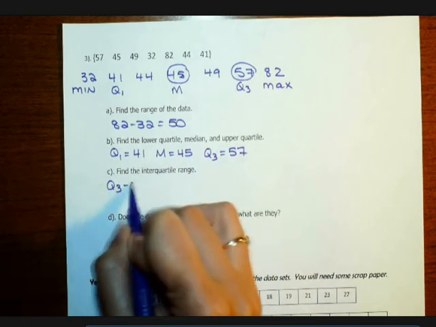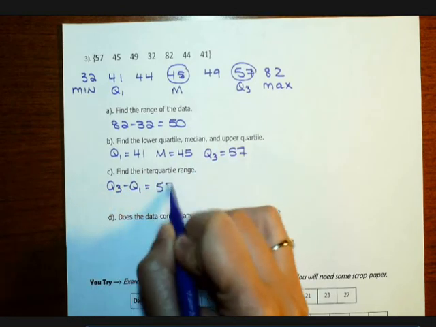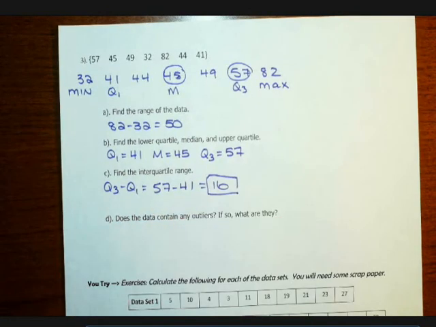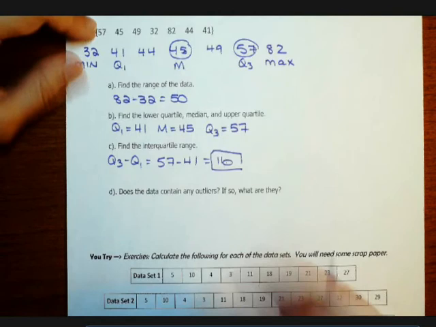Interquartile range. 57 minus 41 is 16. And finally, we have our outliers.